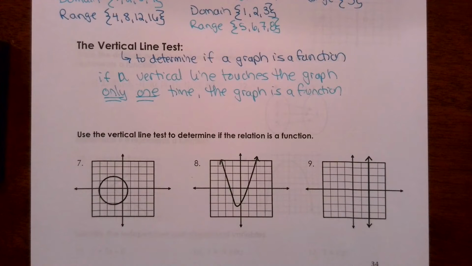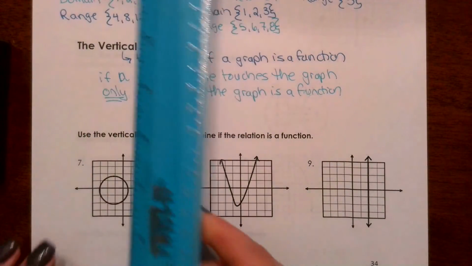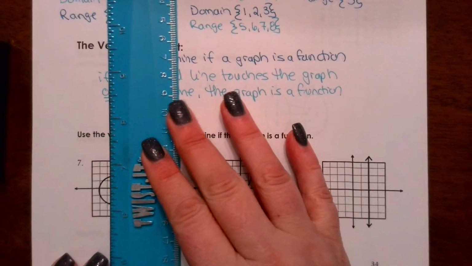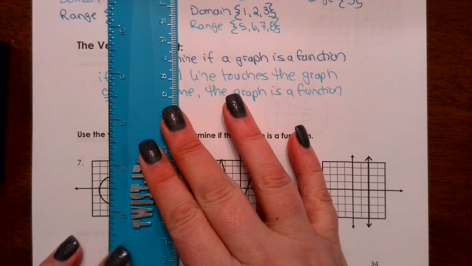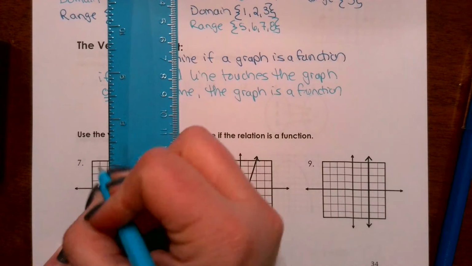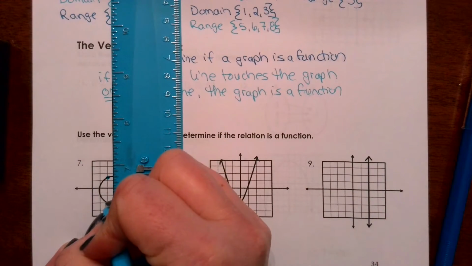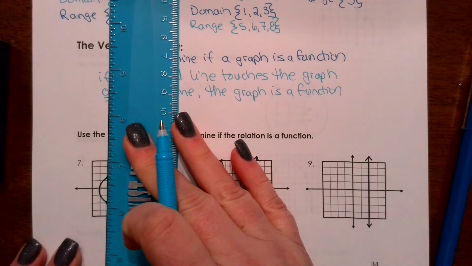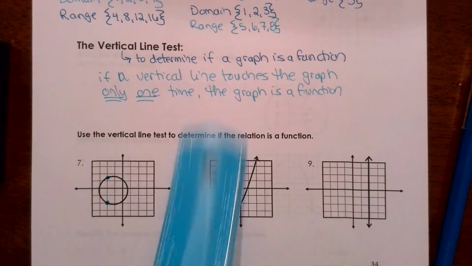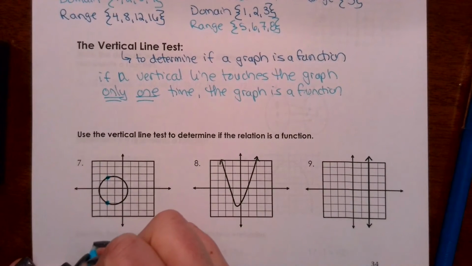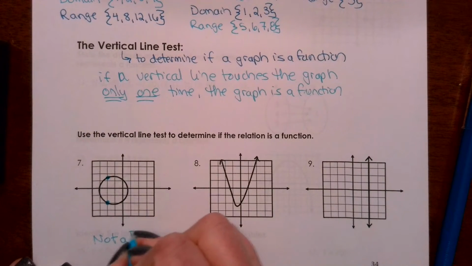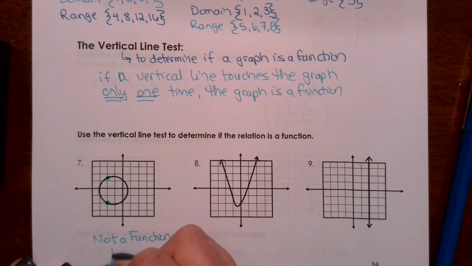So remember, a function is a relation in which every input, x, is paired with only one output, y. So there are no repeating x's. So I'm going to use this nice ruler here, and I'm going to have a vertical line on this graph number 7. And I can see using this vertical line that it hits the graph at this point and that point. It hits it twice on one vertical line. That means that this circle, or the graph of any circle, is not a function. Or we could just say it's a relation.